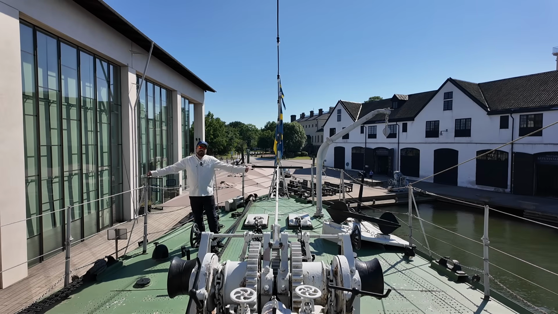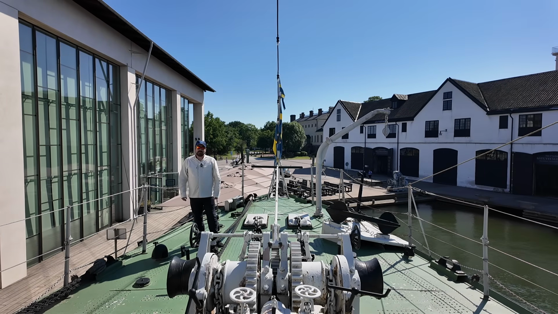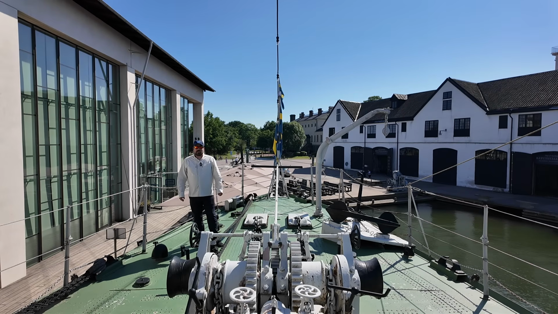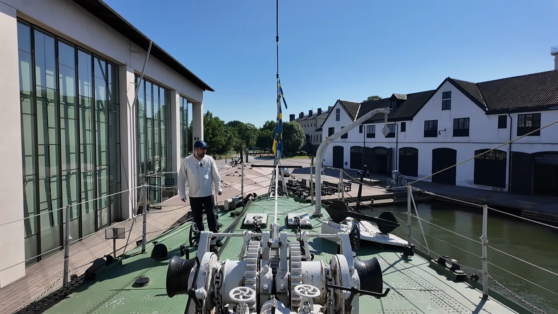Welcome to Karlskrona, where we find ourselves aboard the Swedish Navy's minesweeper Bremon. At least I think that's how it's pronounced. And of course, as is traditional with all of these upper deck tours, we're starting off at the bow.